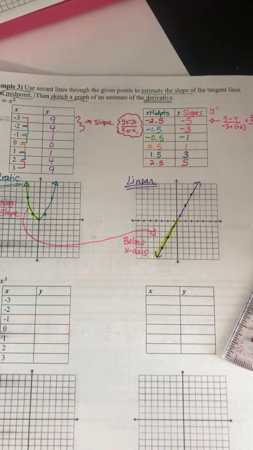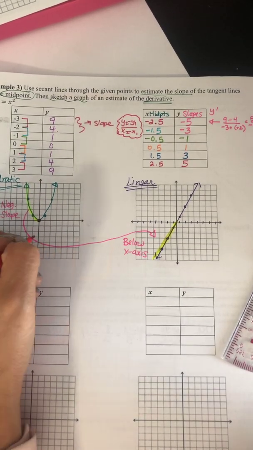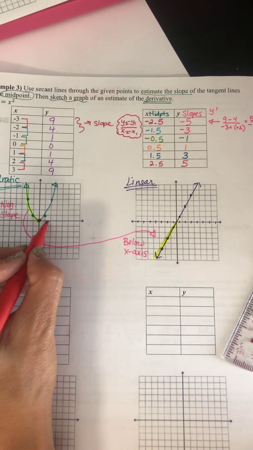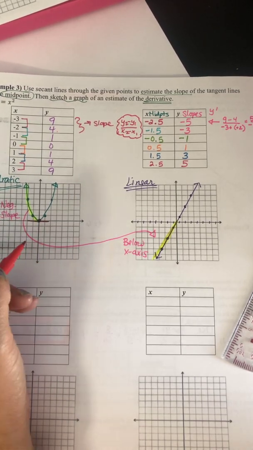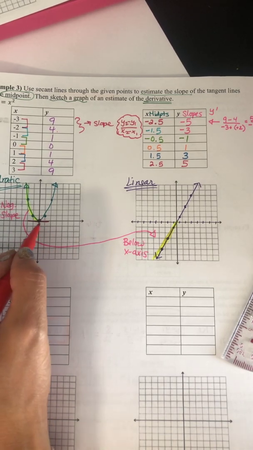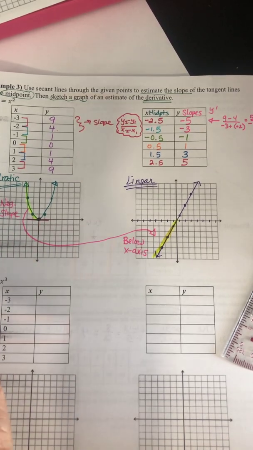Then we get to right here, where we're on the x-axis. Because we're on the x-axis, that means if we draw a tangent line, it's a horizontal line. And the slope of a horizontal line is 0, so the derivative would be 0.